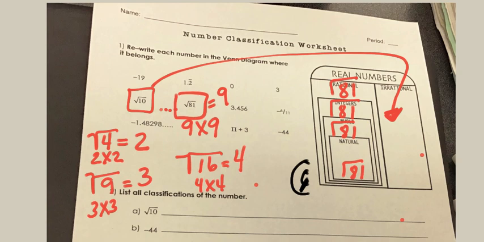So remember, 10 is not a perfect square root, because there's no two factors that equal it that are exactly the same. The only thing that equals 10 is 1 times 10 and 2 times 5, and those are not the same numbers. So now that we talked about that, let's get back on track and go where we left off.